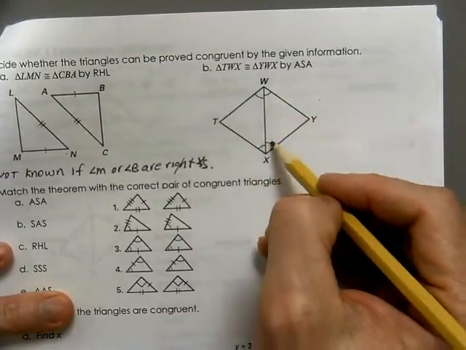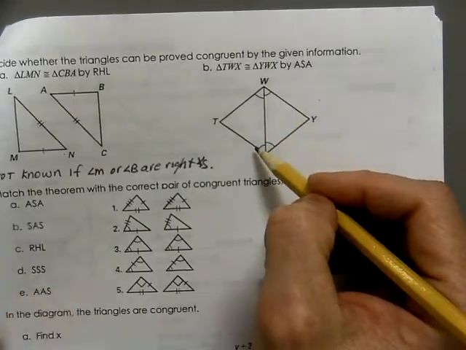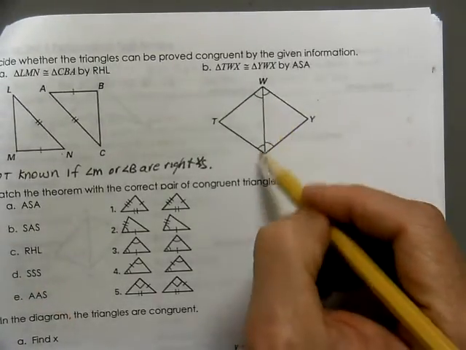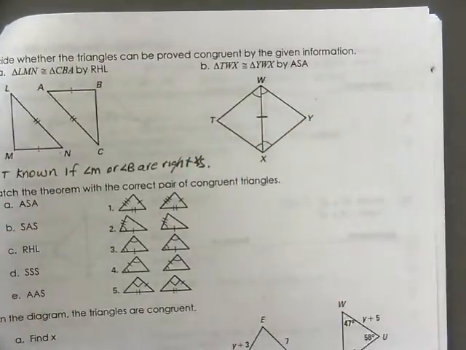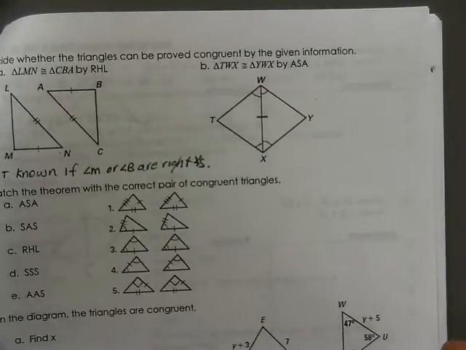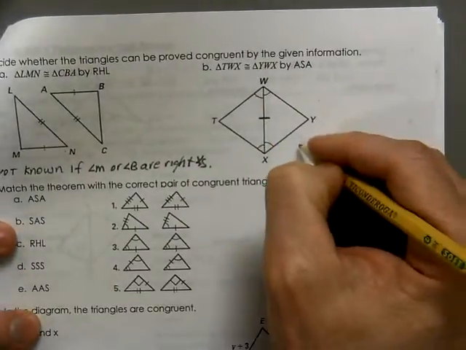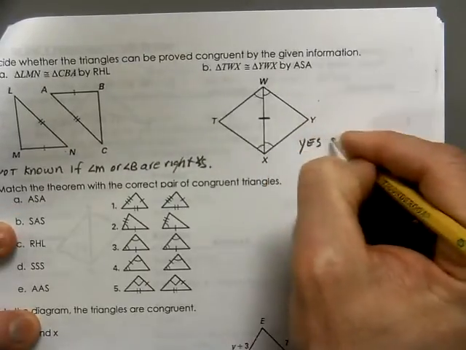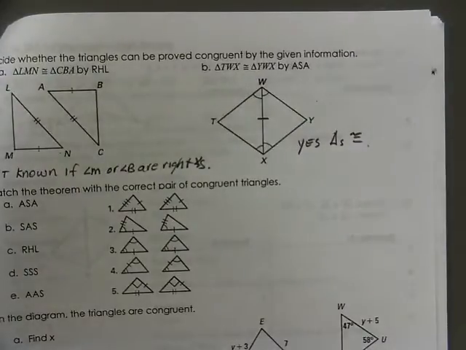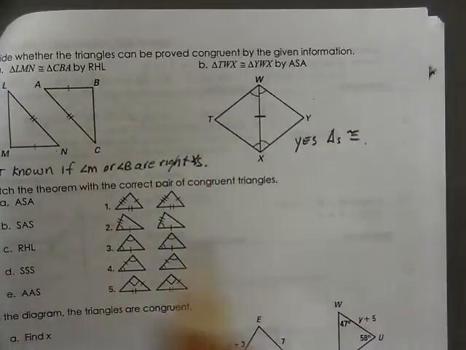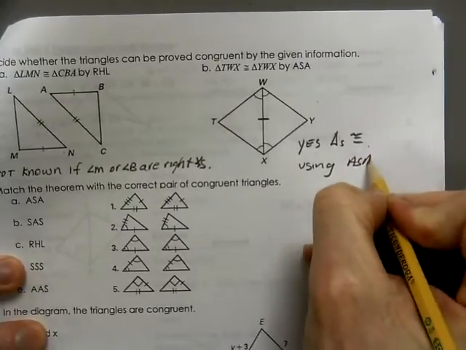Here we see that we have a pair of angles that are the same, another pair of angles that are the same. Perhaps they're both the same together. But we need another side, and that would be the reflexive side. Now, angle, side, angle. So yes, these triangles are congruent using angle, side, angle.